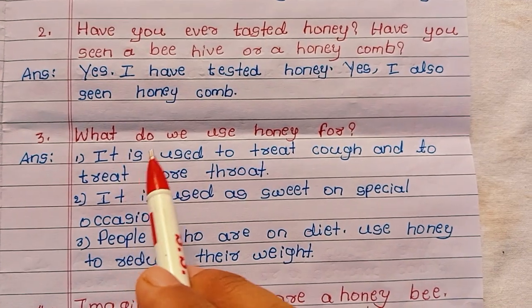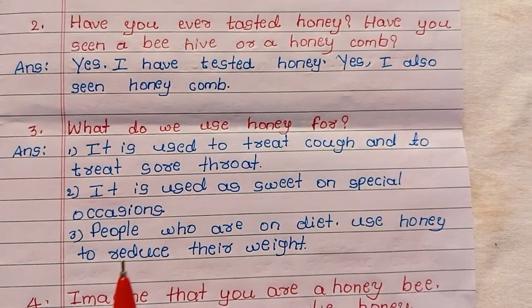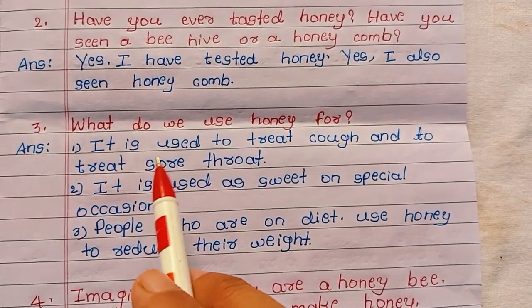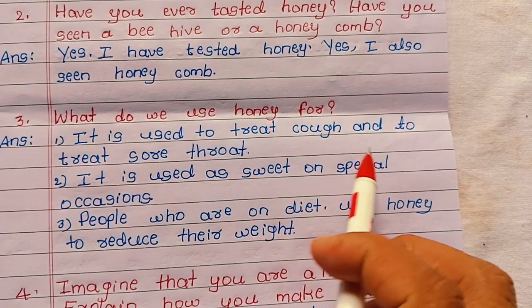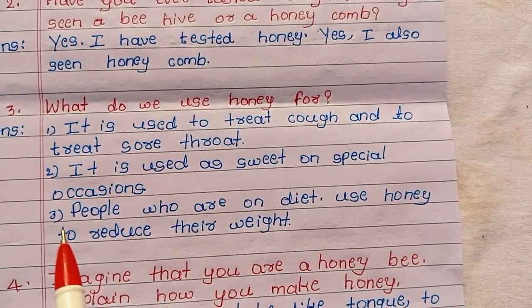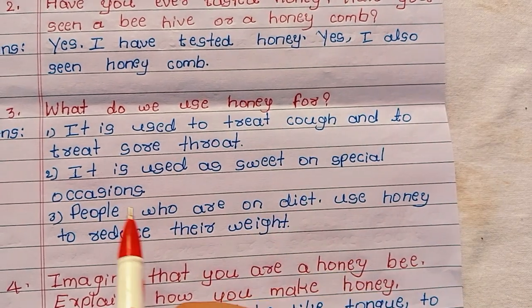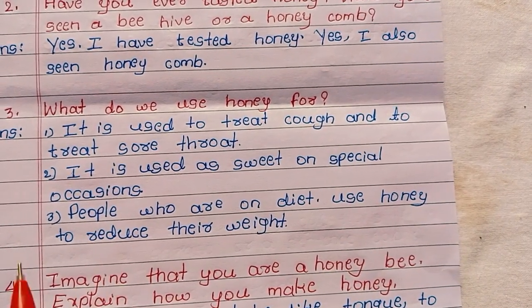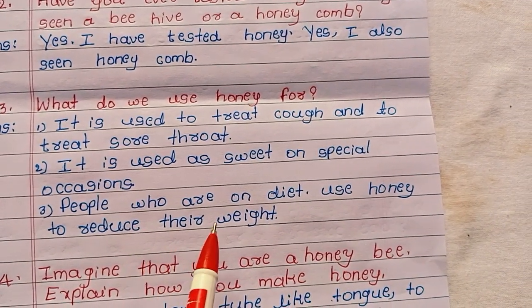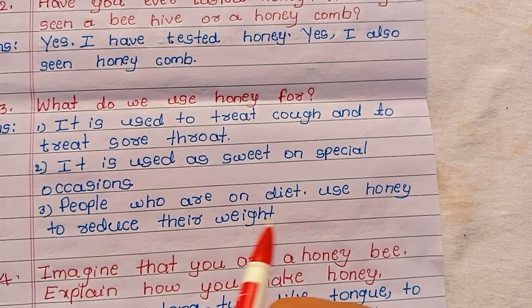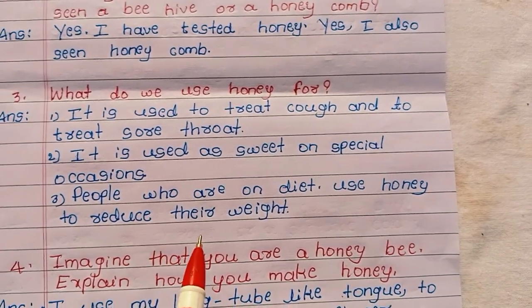And third question: what do we use honey for? Answer: it is used to treat cough and sore throat. And second, it is used as a sweet on special occasions. And third, people who are on a diet use honey to reduce their weight.